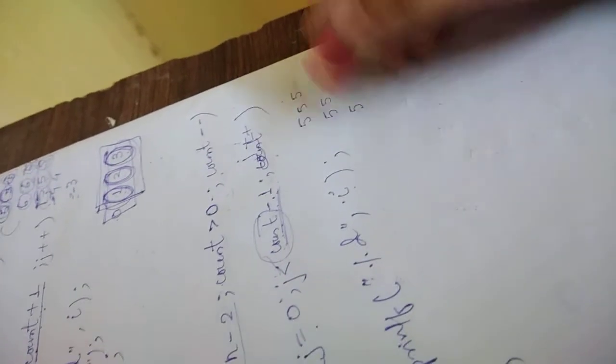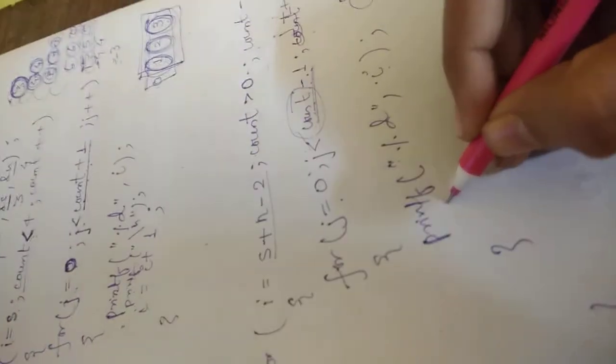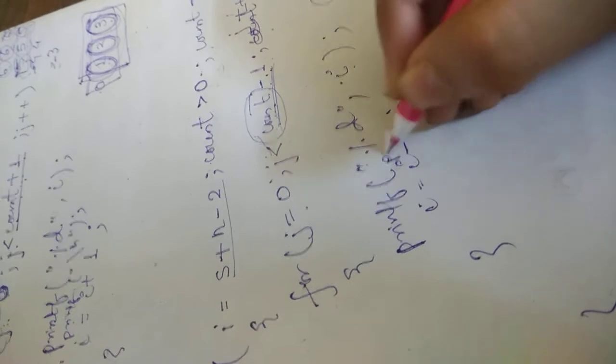We don't want to print the same 5 because we want to decrement the value of i for the next time. So what will we do? We will do i equals i minus 1. Here it was incrementing and here it is decrementing. But in between, we have to take a new line character for the next line printing.